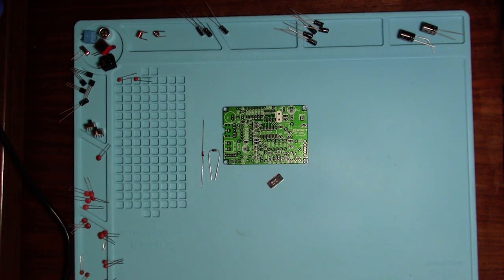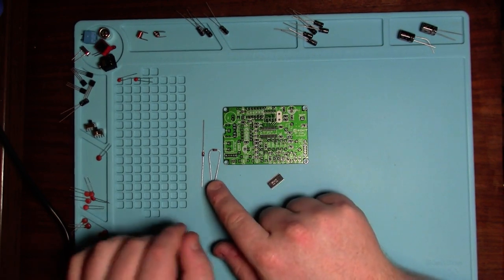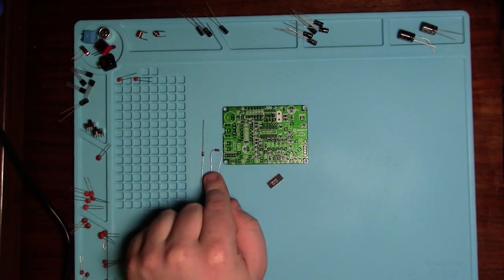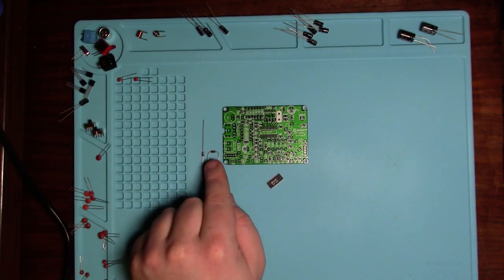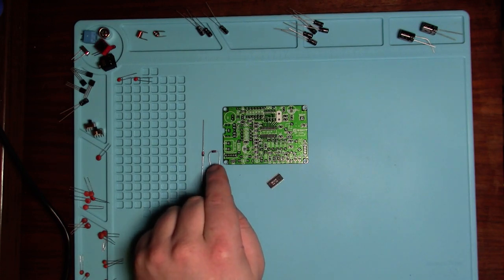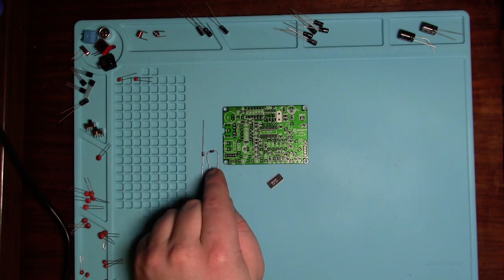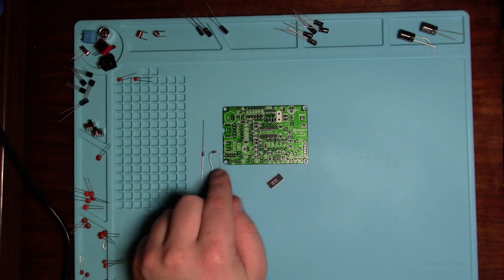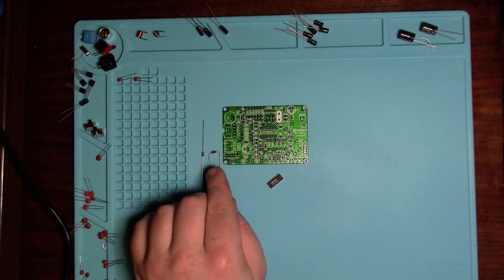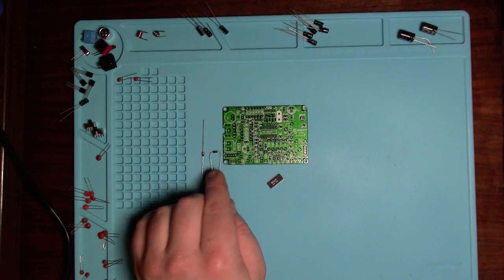ZD 4.3 volt. Okay, so the bent one is a Zener diode. What a Zener diode does is it wants to have a voltage across it, a certain voltage. In this case, it's 4.3 volts. So it will change its resistance in order to have that voltage across it. And that lets it be used as a voltage regulator.